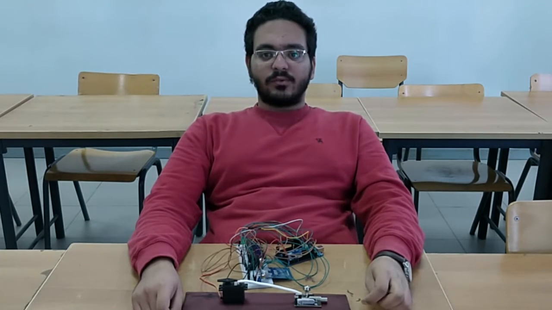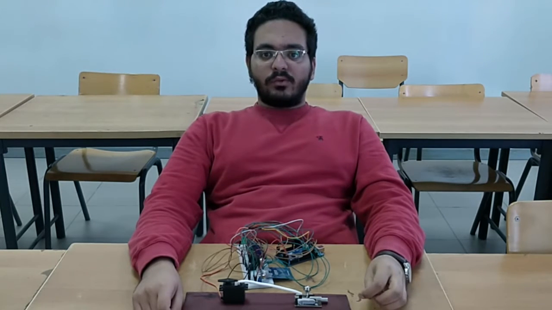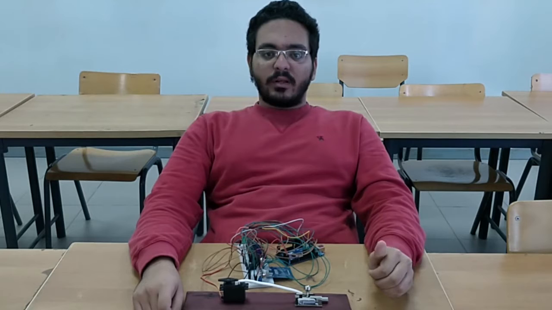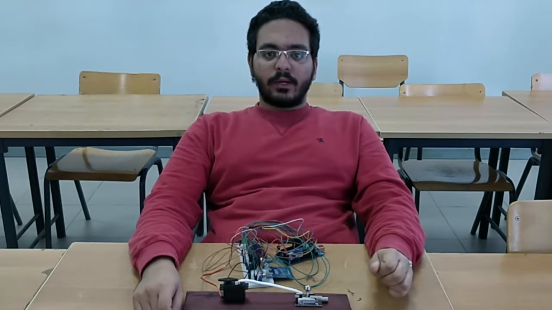Regarding the hardware connections, this sensor has 3 pins. The 5 volt pin is connected to the Arduino's 5 volt. The ground pin is connected to our common ground in the breadboard. And finally, the analog pin is connected to the analog pin A0 of the Arduino Mega.